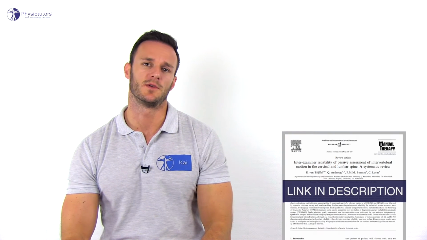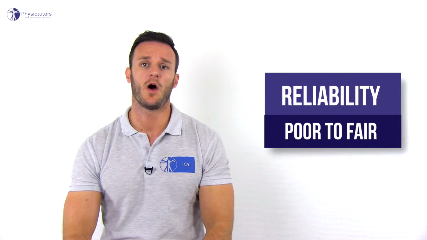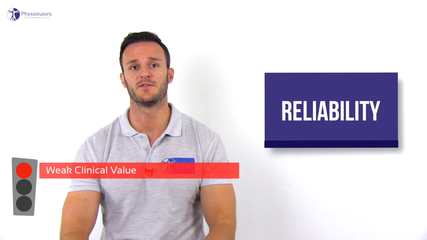A systematic review done by Van Trijffel et al. in the year 2005 evaluated the reliability of passive segmental assessment of the cervical spine and found an overall reliability of poor to fair. For this reason, the clinical value of passive mid-cervical spine assessment is rather weak.